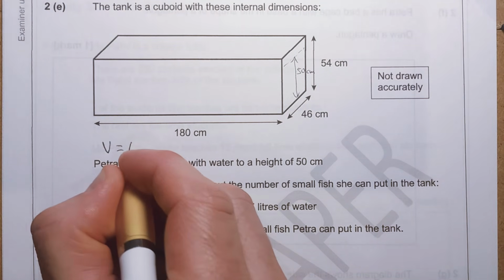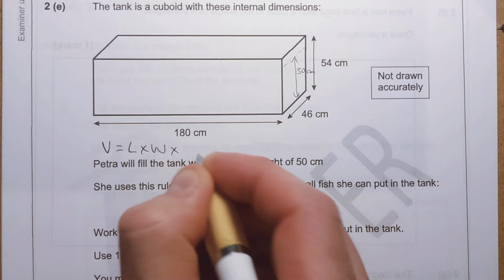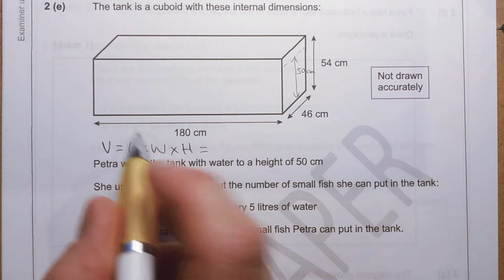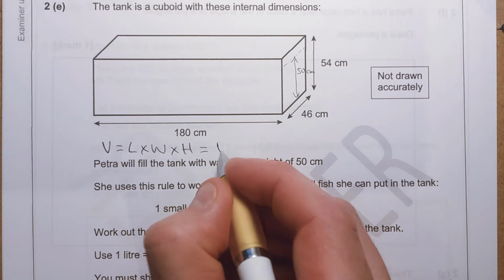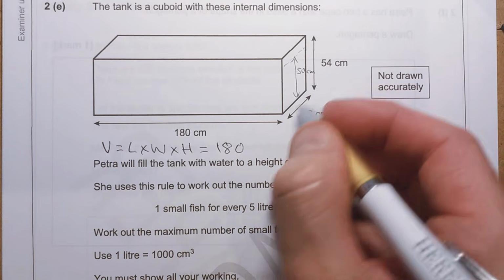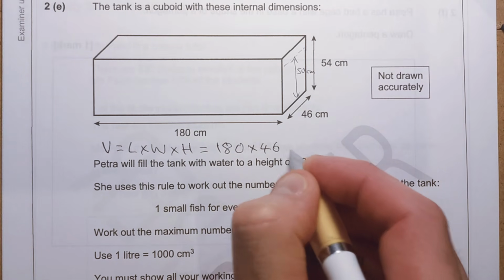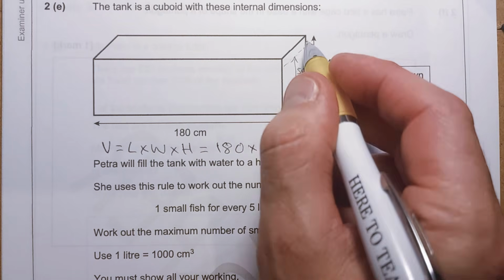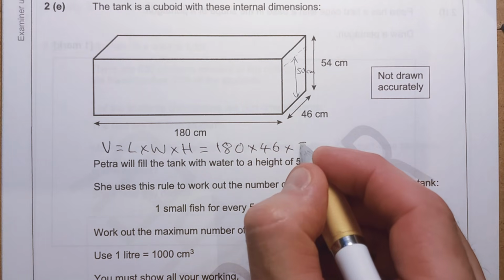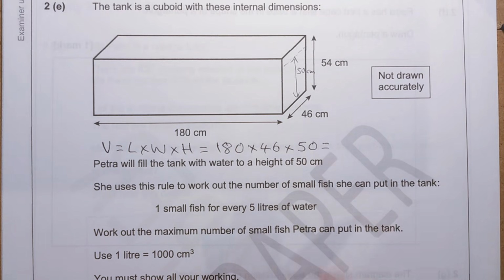So the volume is the length times the width times the height, which in this case is 180 centimetres, times 46 centimetres, times, remember I said the depth is the depth of the water, so it's the 50.